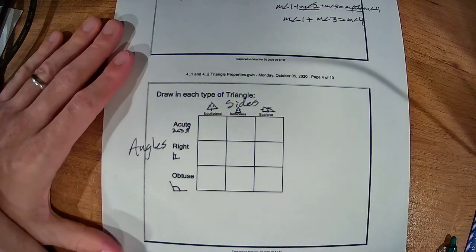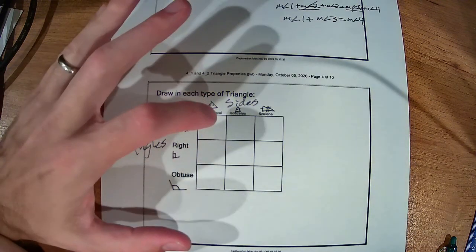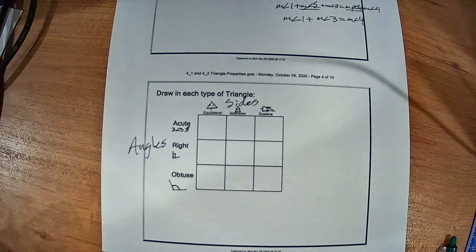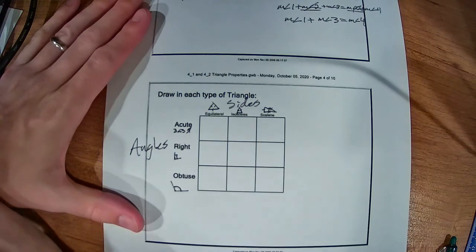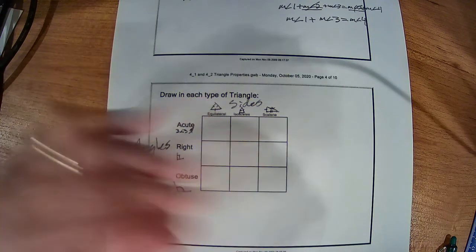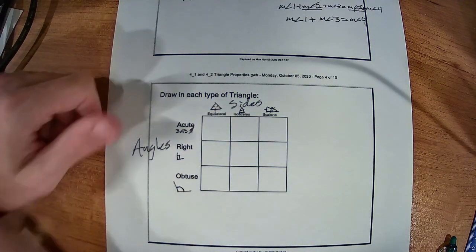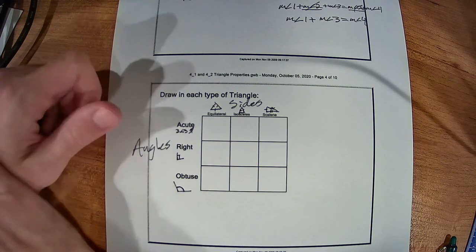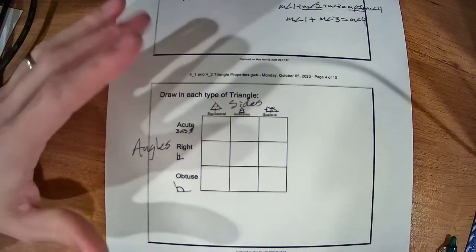So here's what I want you to do. Take a moment on your own and see if you can recreate this grid. And I want you to try and draw every single type of triangle possible. So for example, in this first box, I want you to draw a triangle that's not only acute, but also equilateral. In this box, draw an isosceles triangle that's also acute, and so on. How many different types of triangle exist? So pause the video for a moment, see what you can draw, and we'll come back in a second and see what you found.